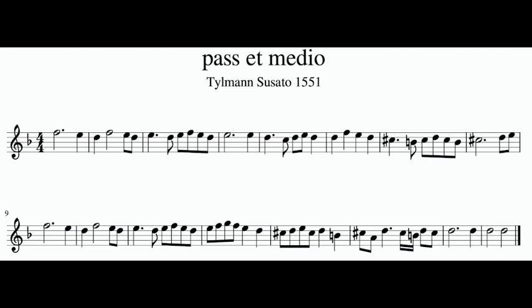Lovely solution. I think the best solution is A, G, F, E, F, or D, C sharp, D, E, F. Okay. I will play again. The first time I play as is written, and the second time I play with the note before the beginning and all over.